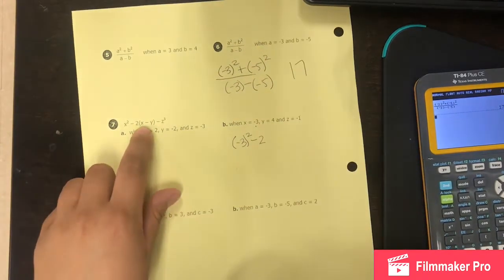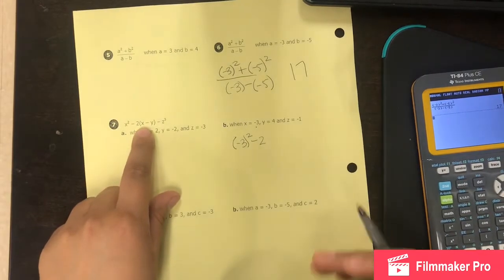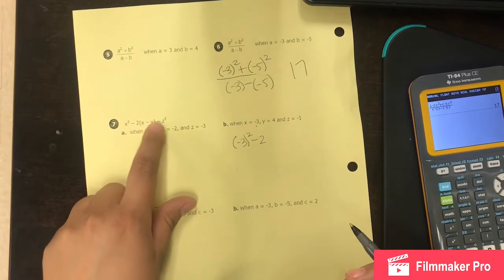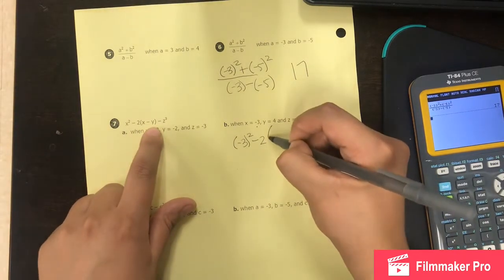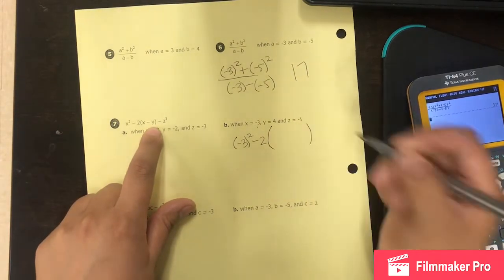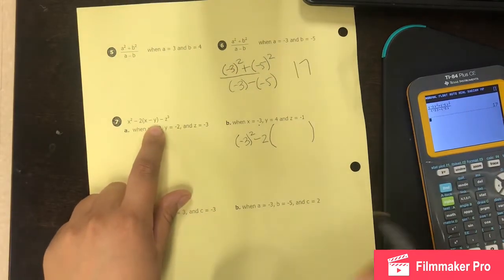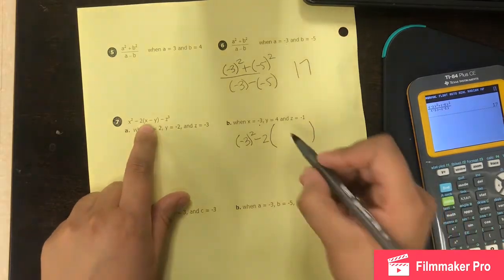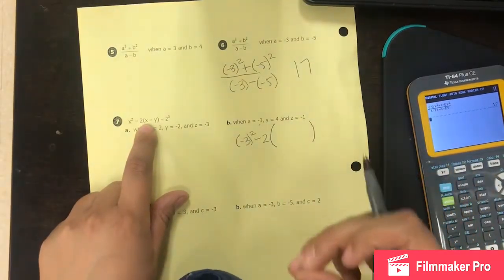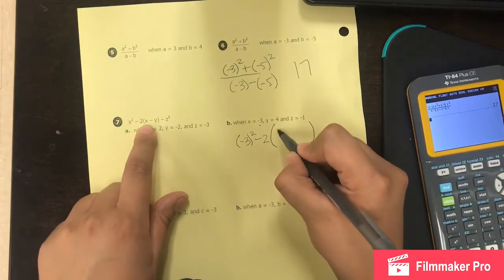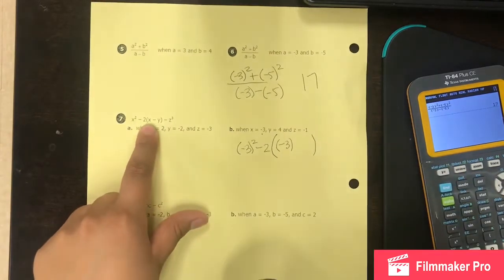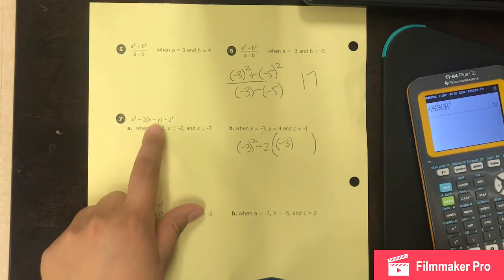Now, this is where it gets a little tricky. So when you have parentheses in the problem, you still have to include those parentheses. So what I'm going to do is just make these like extra large parentheses, okay? So inside the parentheses, I need to substitute x with -3. And anytime we substitute, we have to put parentheses. So I'm going to have parentheses inside parentheses. It's really, really strange, but it's what needs to be done.